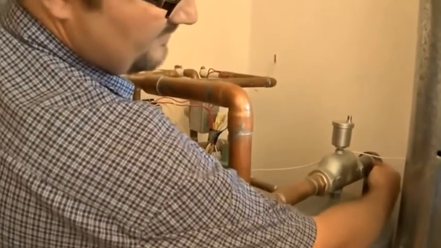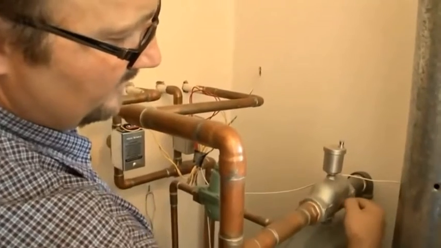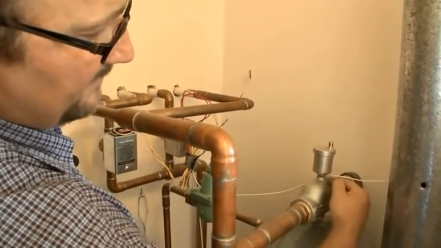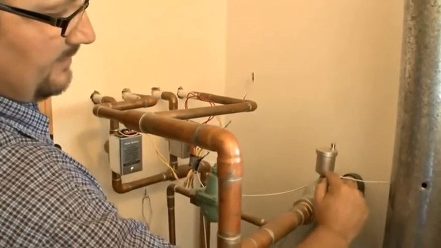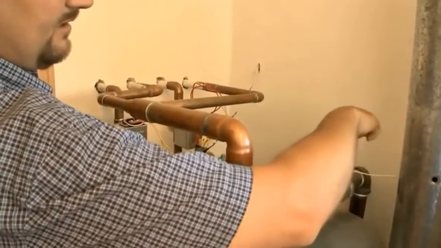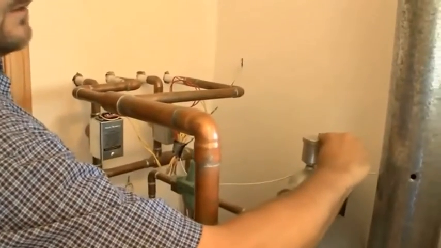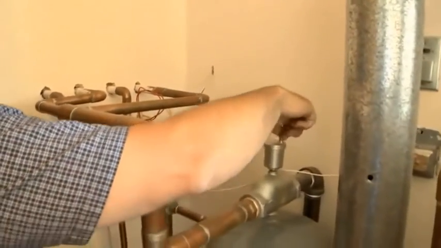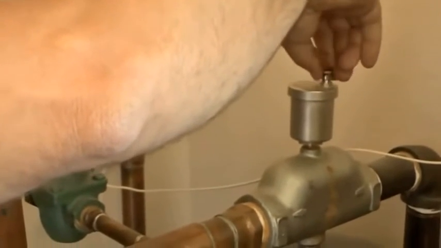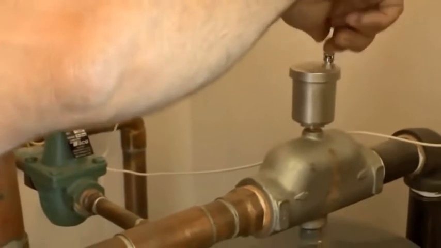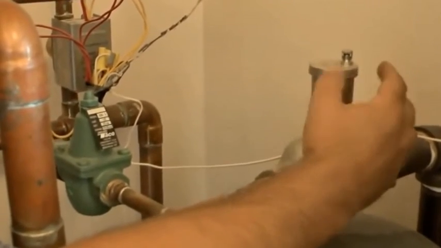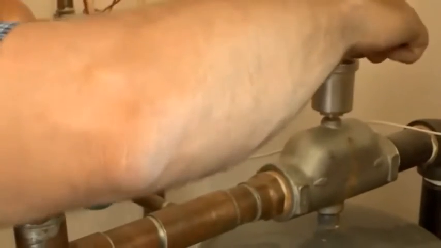So as the water moves across here, there's a little scoop. Any bubbles that are riding on top get scooped up and pushed up to the top. This has a float in it. When it's full of air, the float drops and allows air to come out of this port right here. So it's critical that these little caps are loose. You don't want them tight, because if they're tight, then it shuts that off and the air just collects in here and it can't be released from the system.